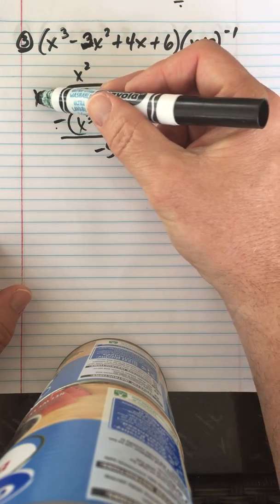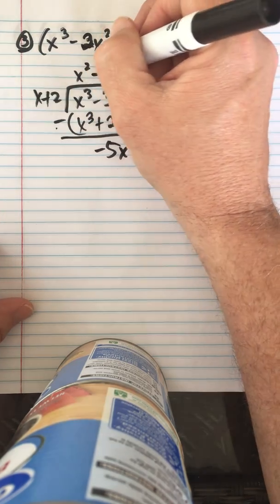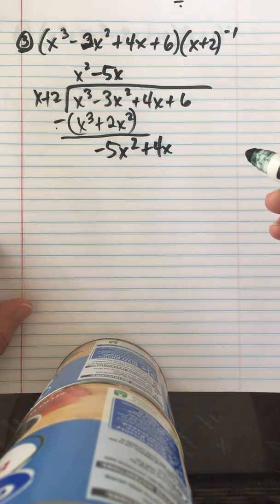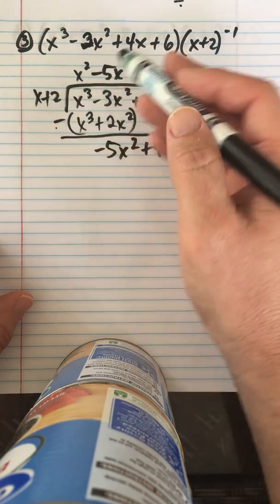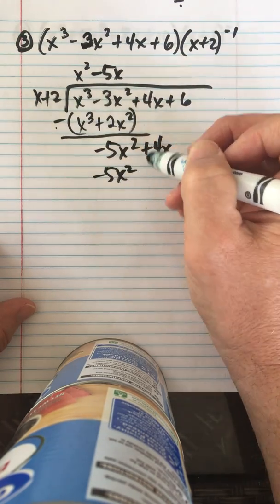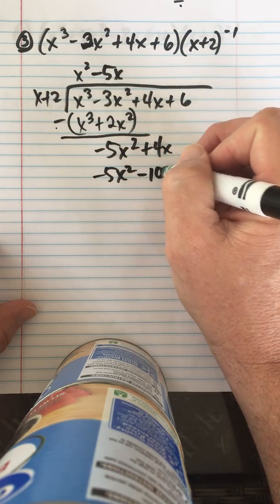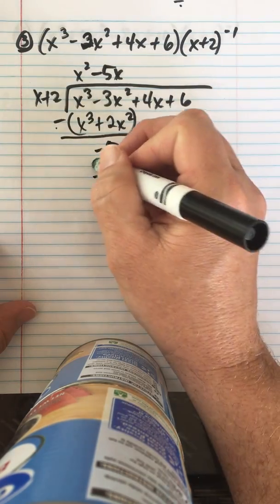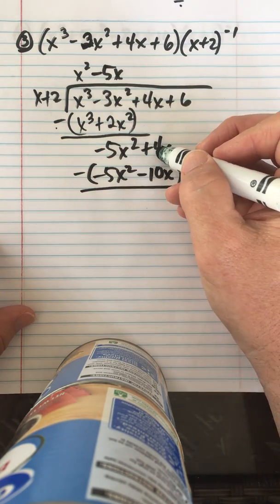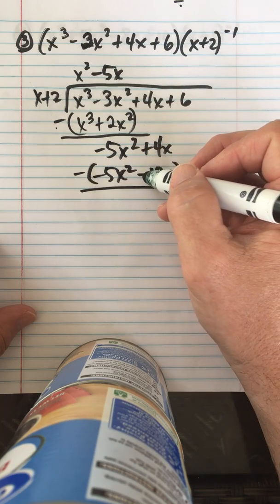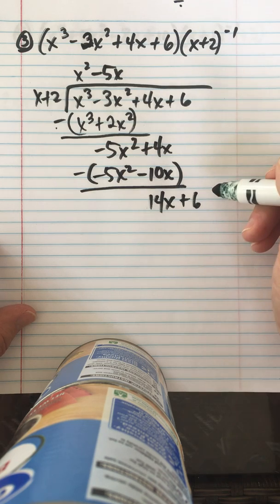So what do you multiply by x to give you a -5x squared? Well, it'd be a -5 and x. So -5x times x plus 2, you can say that times there, it gives you -5x squared. -5x times 2 is a -10x. Don't forget you're subtracting. Those go away. 4 minus -10 is 14x. Bring down your next term.